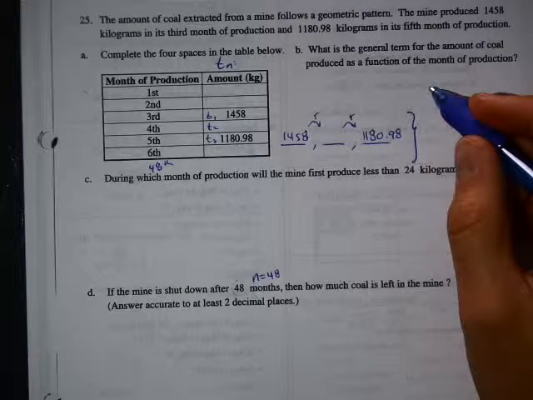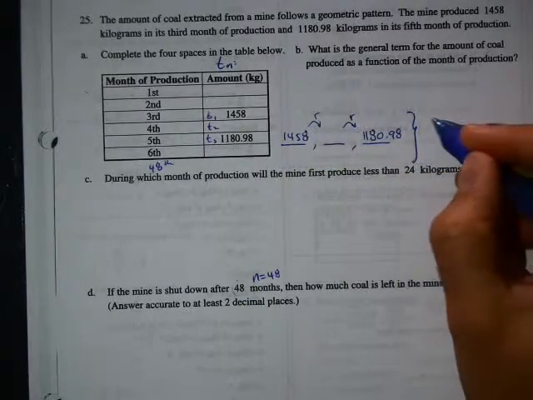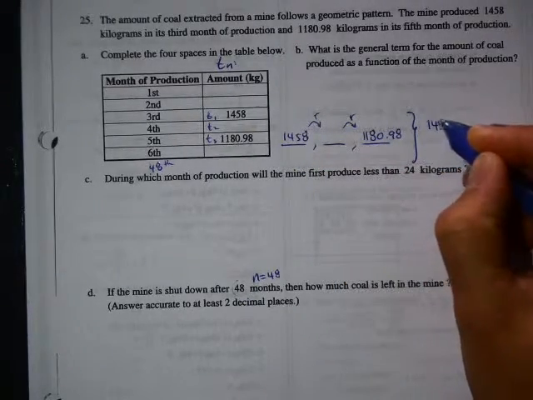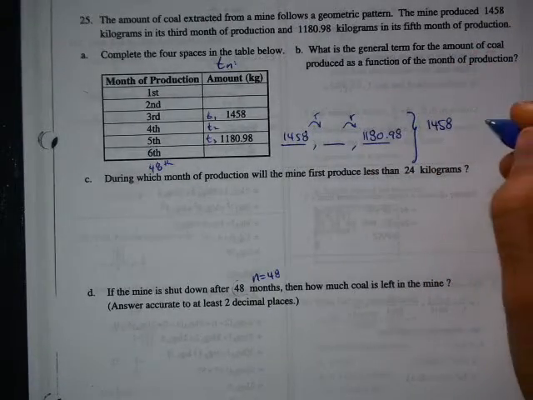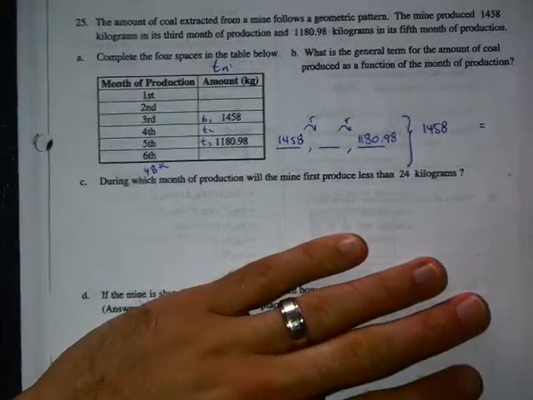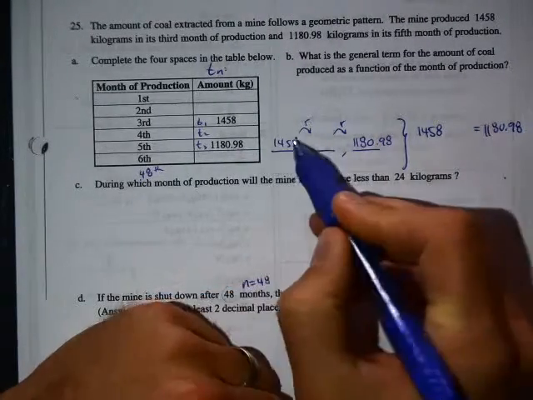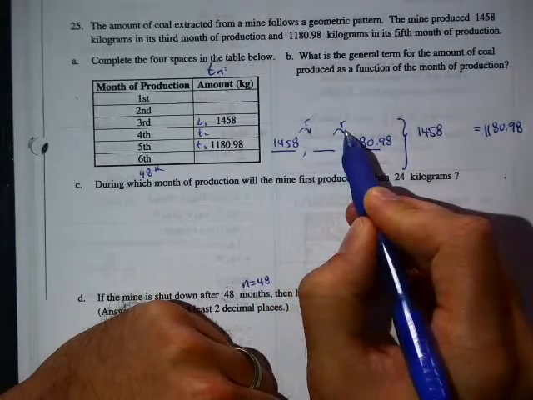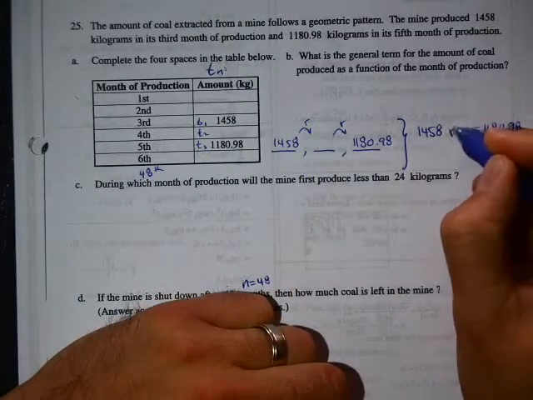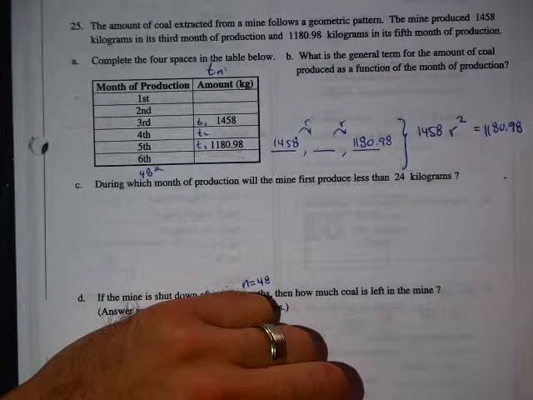I think I'm going to set it up differently than that. I'm going to start with this one, 1458. And how did we get all the way over to this one over here? 118098. But we multiplied from here by R once and by R again. So I'm going to say that's R squared. And now I'll go solve it for R.